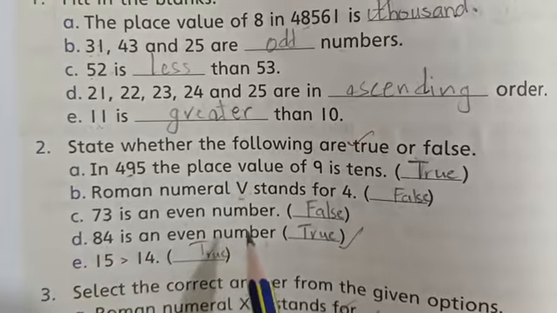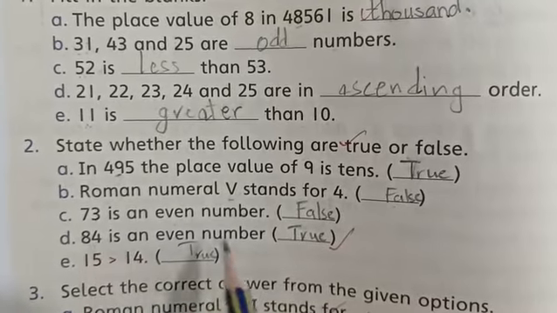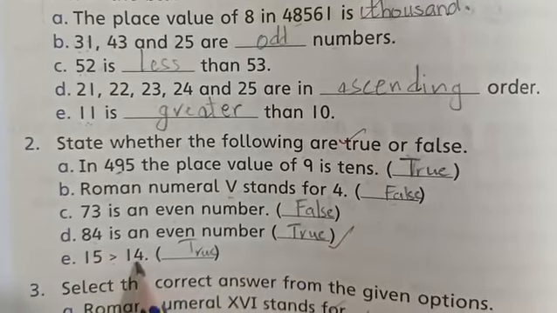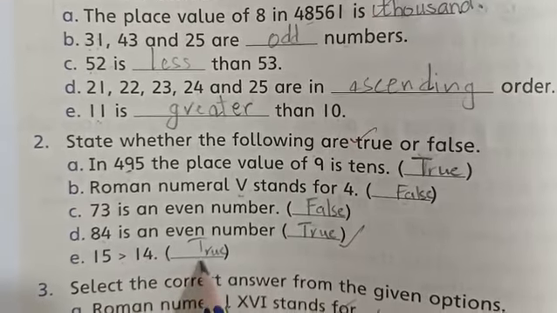84 is an even number. Yes, it is true. 84 is an even number. 15 is greater than 14. Yes, it is also true.